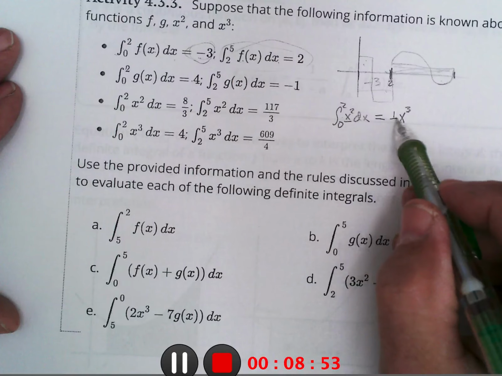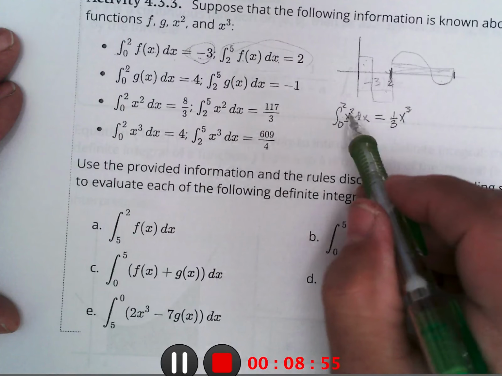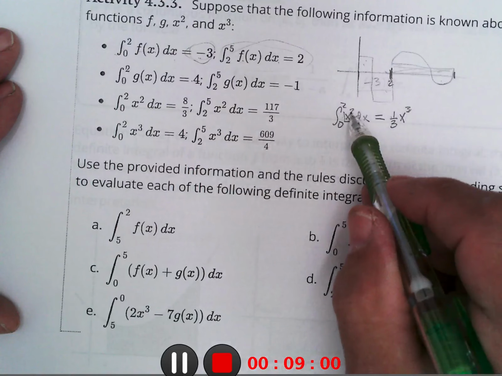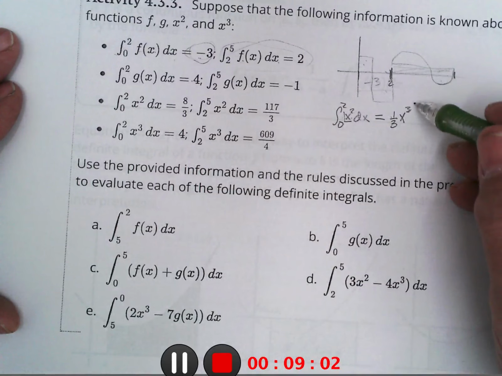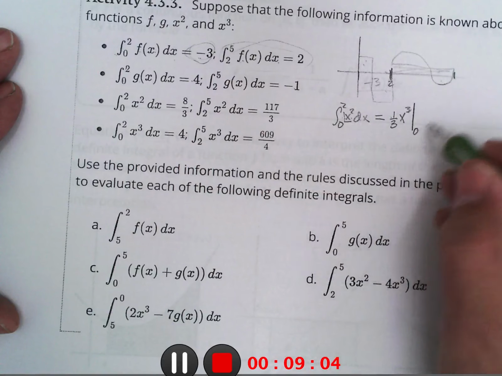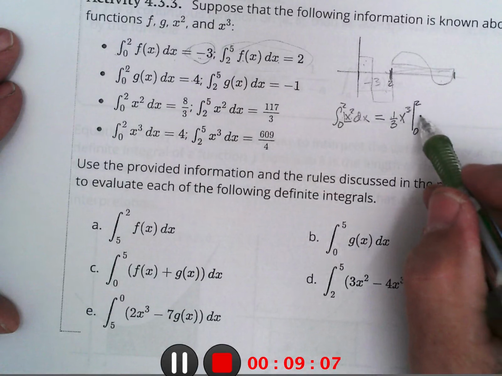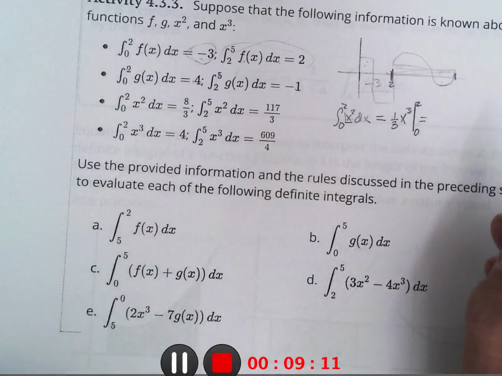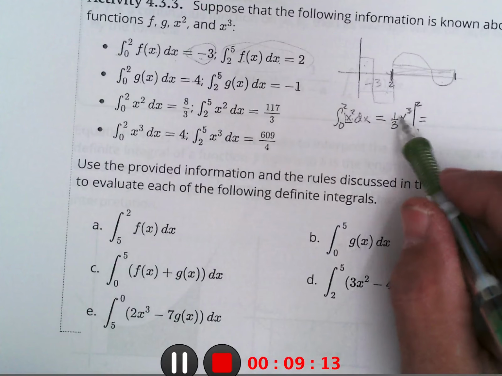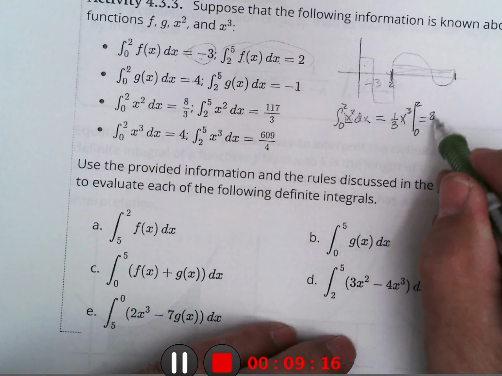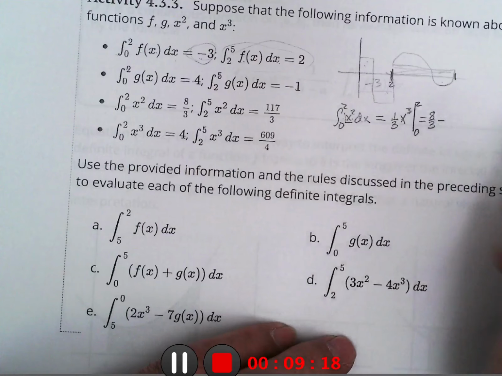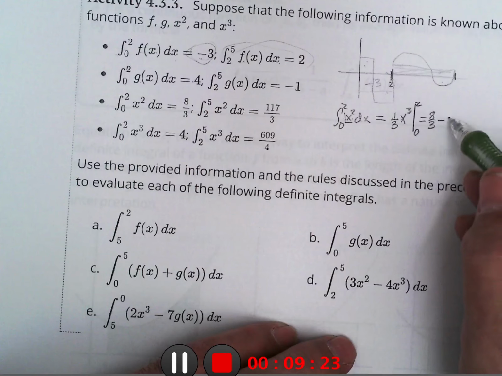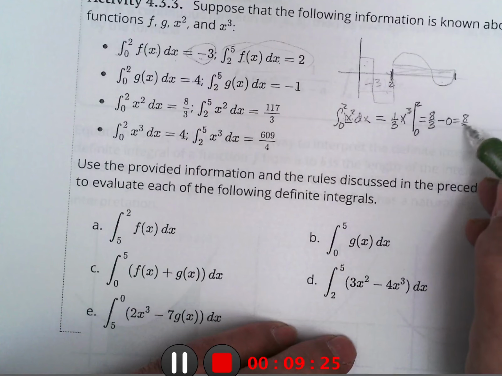So 3 times 1/3 would be 1x, and then that would be 1 less than 3, 2. So there's the antiderivative, and we're going to calculate it from 0 to 2, which means we put 2 in here. 2 to the third, 2 times 2 times 2 is 8, times 1/3 is 8/3, minus, then you put 0 in. 0 to the third is 0, times 1/3 is 0, so we get 8/3, like they said.